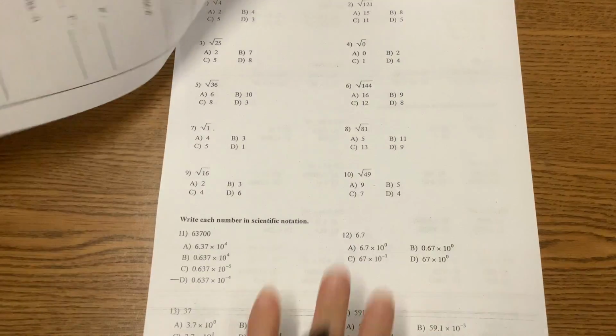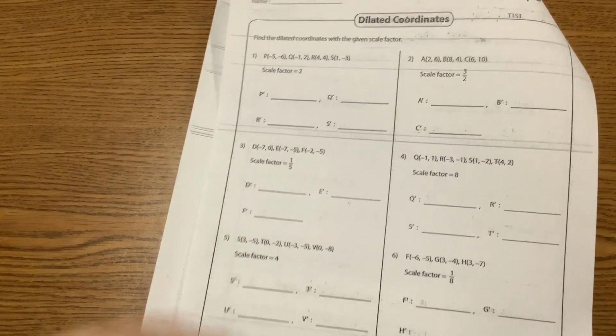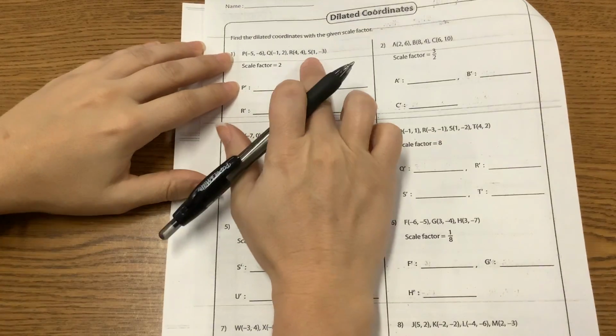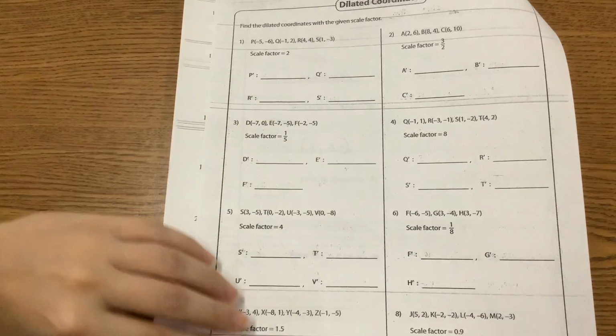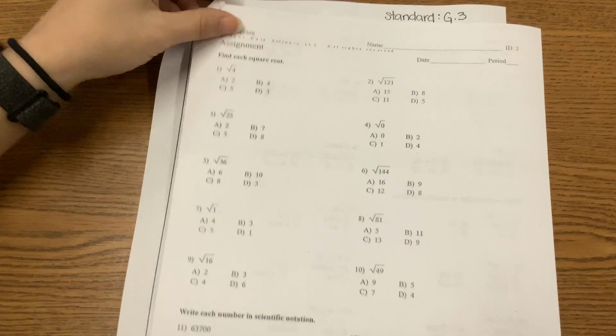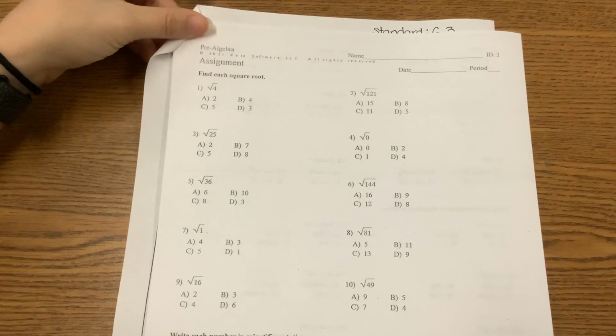All right. On the back of that page, it's the exact same thing. You're just multiplying several of the points by that scale factor. Okay? Go ahead and move to the next page.